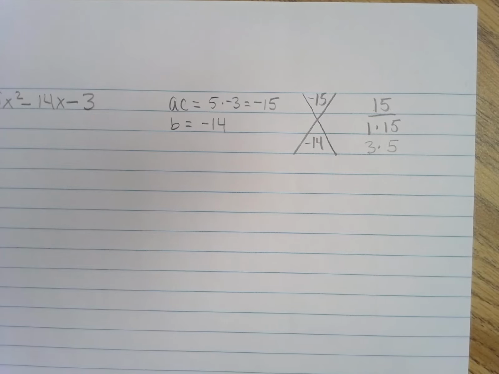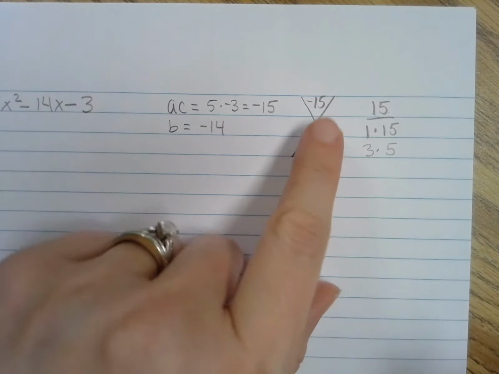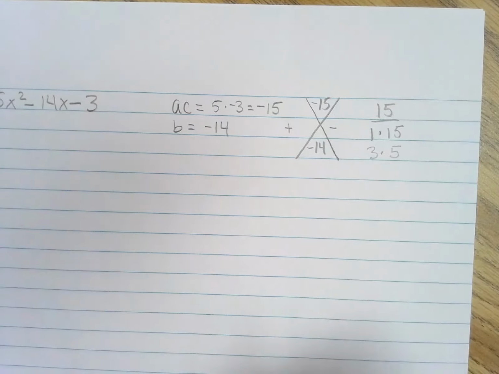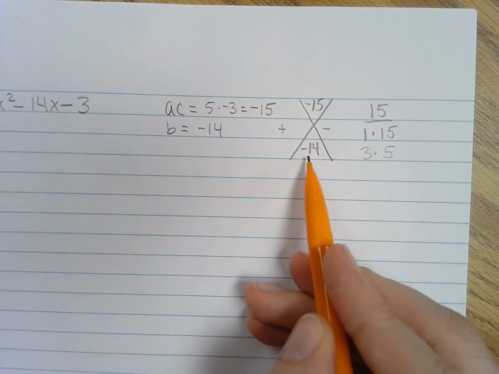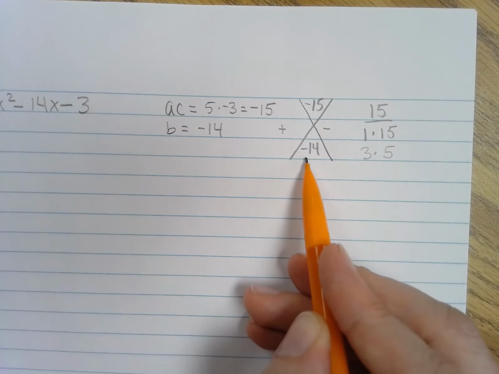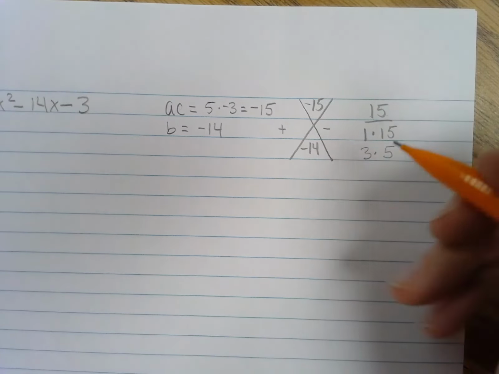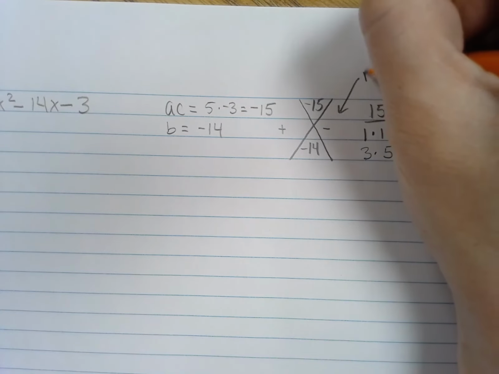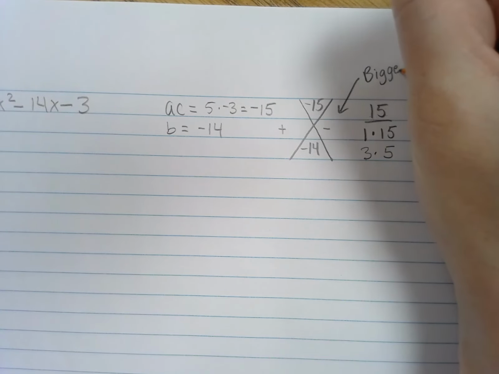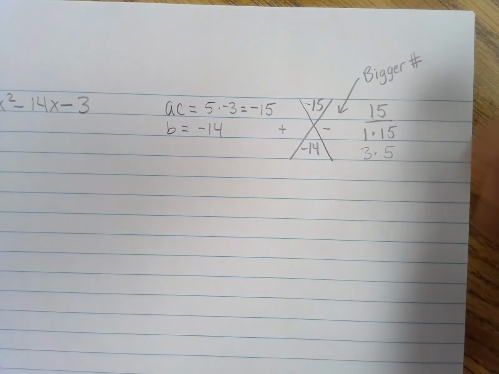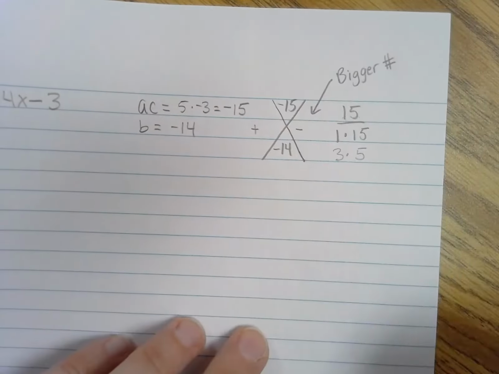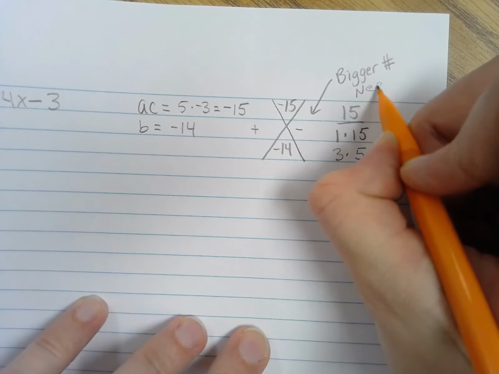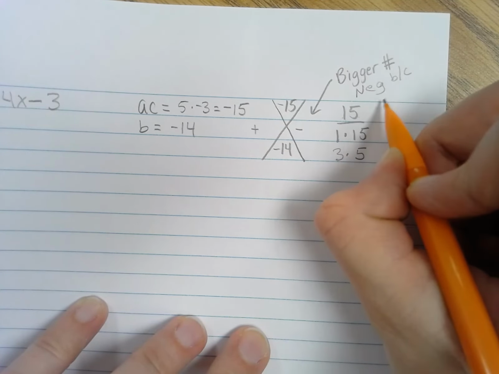So now let's consider our signs. With a negative product, we know that we need 1 positive and 1 negative. Look at your sum number. If your sum is negative, that means the bigger number, or the bigger factor, I should say, needs to go with the negative because the sum is negative.